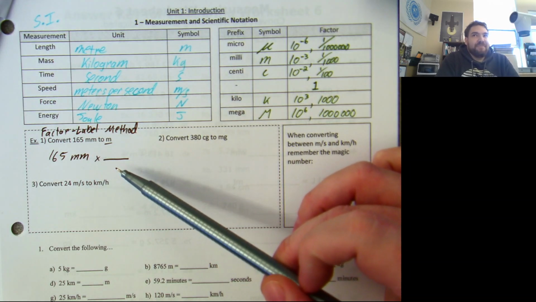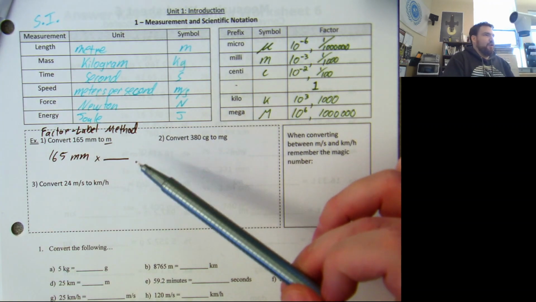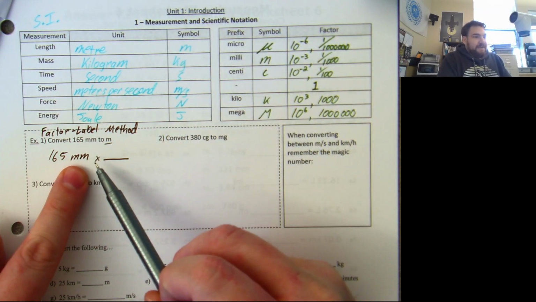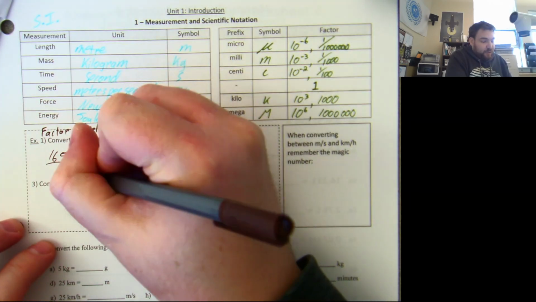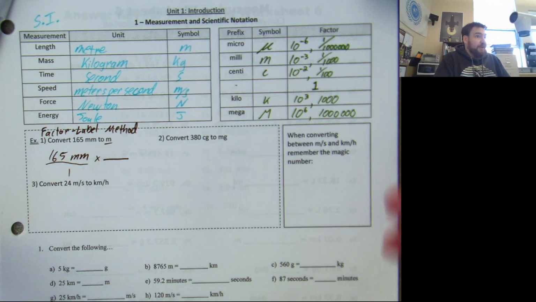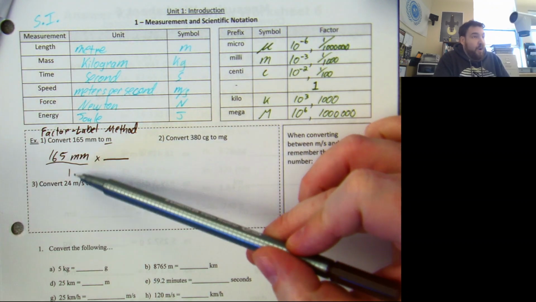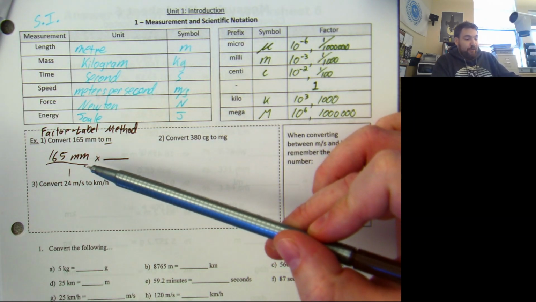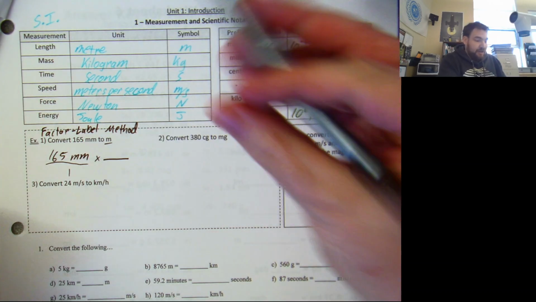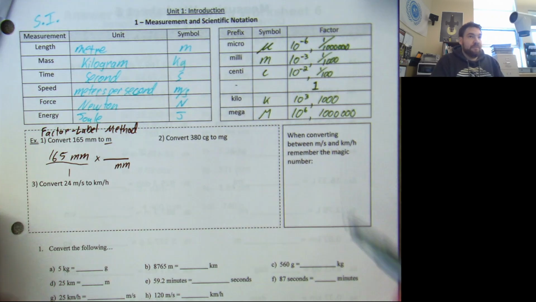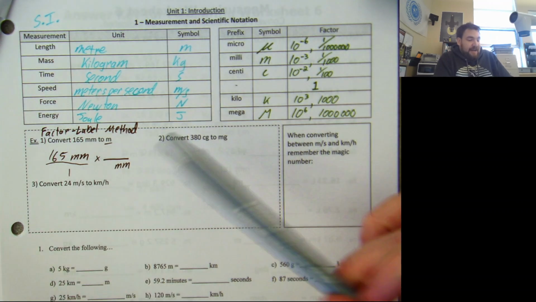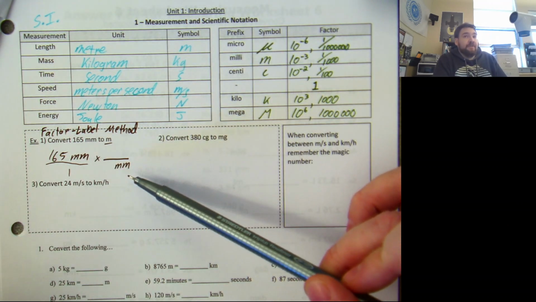goes in the opposite location that it's already in. Here's what I mean by that. This 165 millimeters, I could write that as 165 millimeters over 1. If I wanted to take a whole number and put it as a fraction, I could write it as 165 over 1. And so if I did that, then this millimeter would show up in the numerator. And so to get rid of it, I need to multiply by the fraction that has millimeter in the denominator. Because when I'm multiplying fractions, I'm just going to go across the top, I'm going to go across the bottom. I'm going to end up with millimeters in the numerator and the denominator.